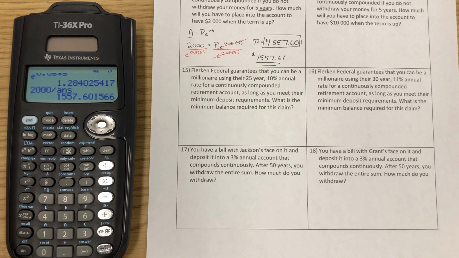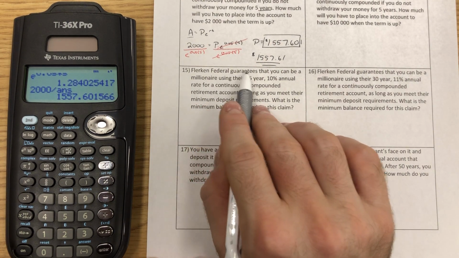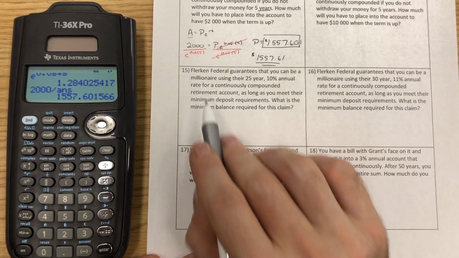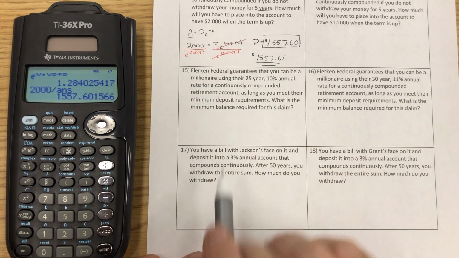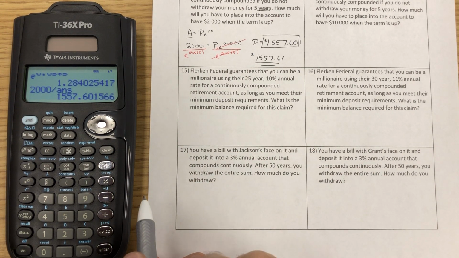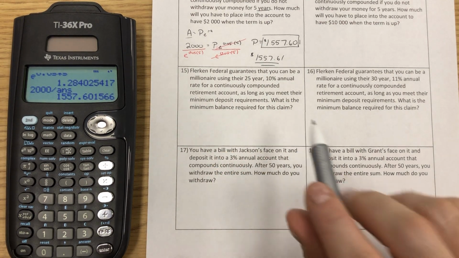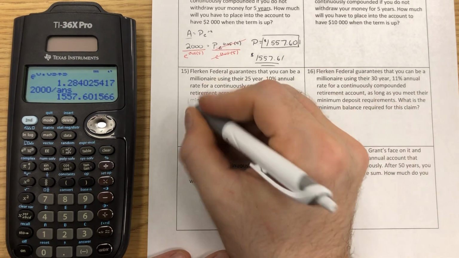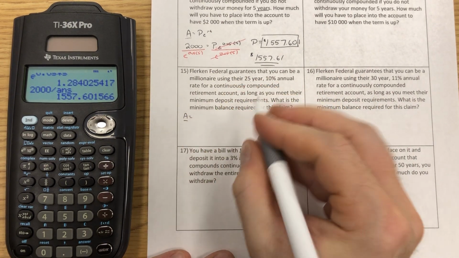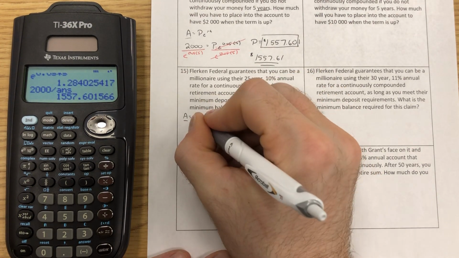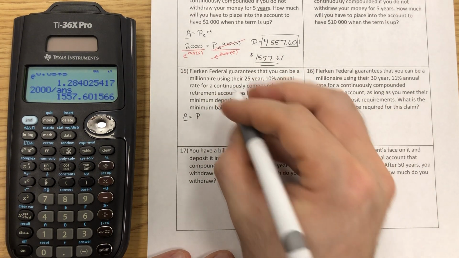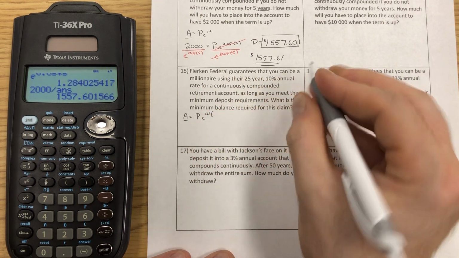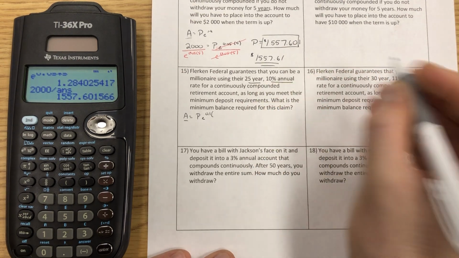Okay. So assuming you've given these a shot, Flarkin Federal guarantees that you can be a millionaire using their 25-year, 10% annual rate for a continuously compounded retirement account, as long as you meet their minimum deposit requirements. Shiesty Flarkins. What's the minimum balance required to make this claim? So you want to be a millionaire in 25 years. So we know the amount that we want. We want to have $1 million. I don't know what amount we need to put in. I know that I'm going to have to continuously compound this at a rate of 0.1, an annual rate for 25 years.